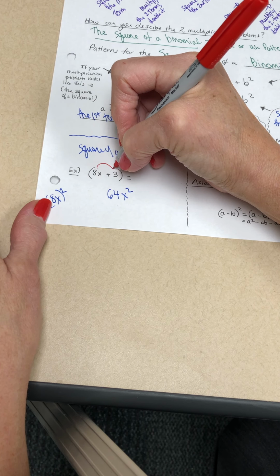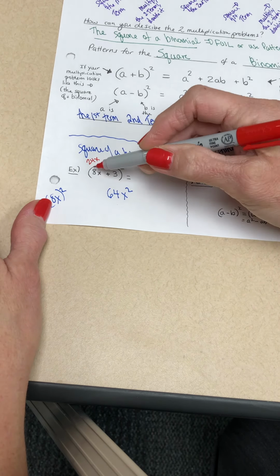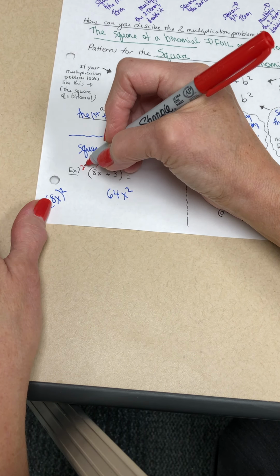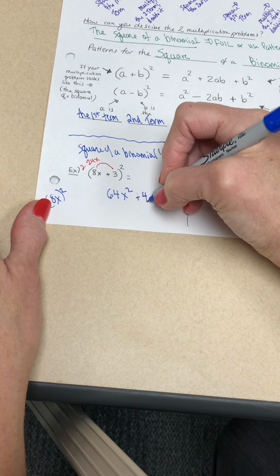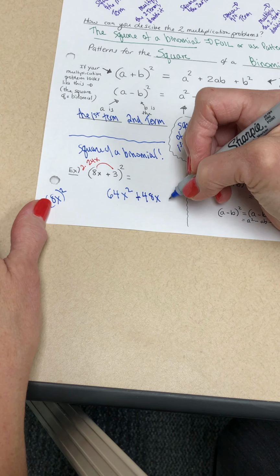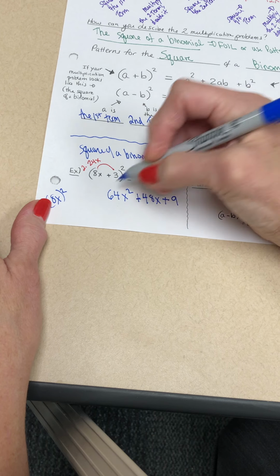Scoop the two terms together, multiply them. Oh, that's 24x, right? 8x times 3, multiply the two terms together, then double it. That is multiply by 2, so that's going to be plus 48x. And then finally, plus square the last term, which is 9.